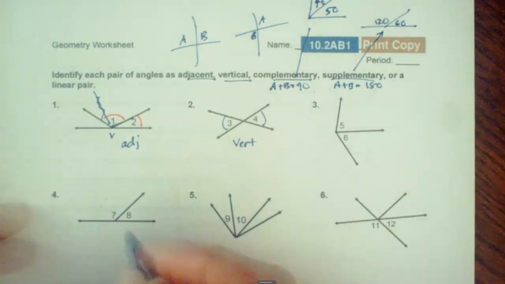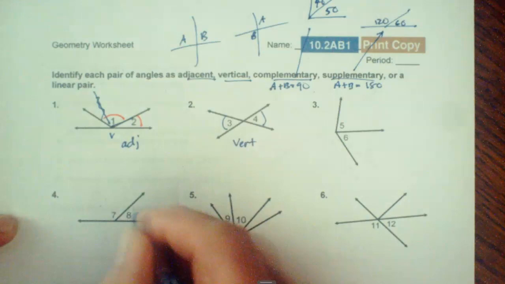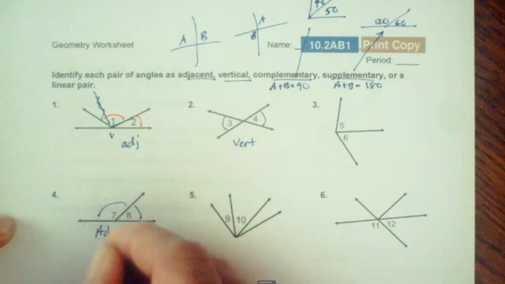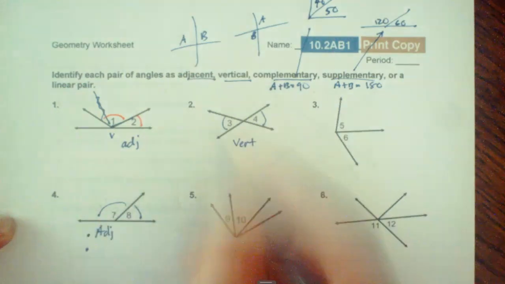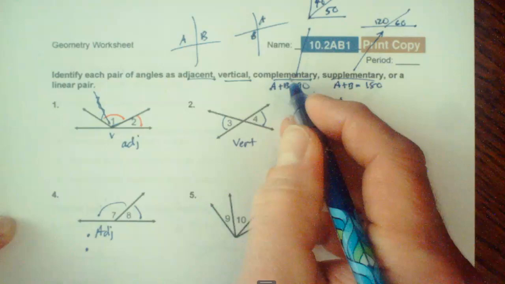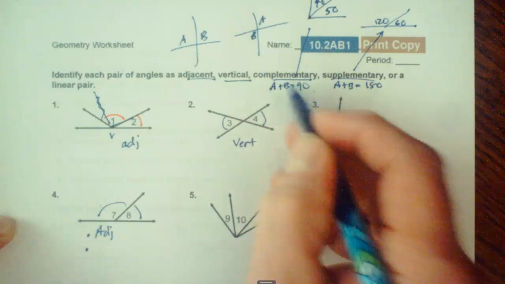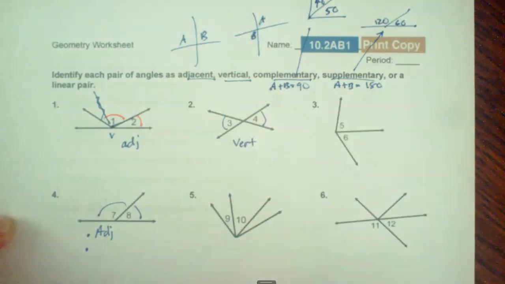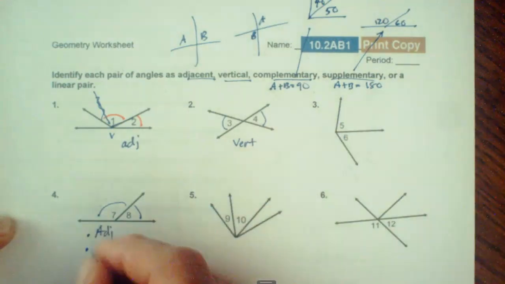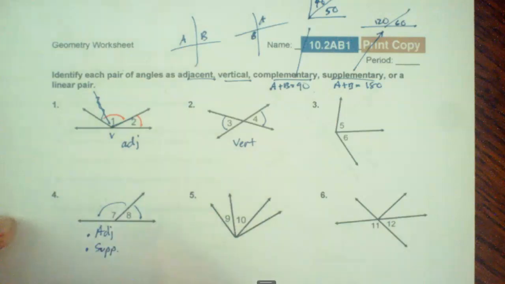Okay, let's jump down. Let's take a look at number 4. We're looking at angles 7 and 8. Are they adjacent? Are they next to each other? Yes, they're adjacent. Are they vertical? Are they across from one another? No, they're not vertical. Are they complementary? Do they add up to be 90 degrees? No. Are they supplementary? Yes, they're supplementary, because they add up to be 180 degrees. They make the straight line.